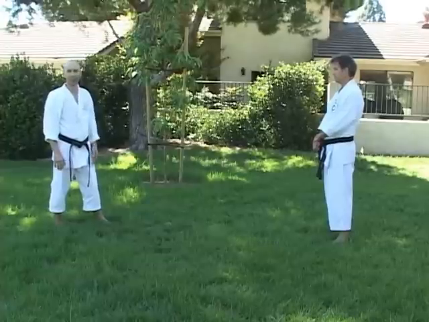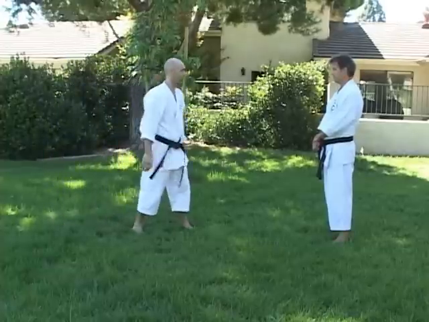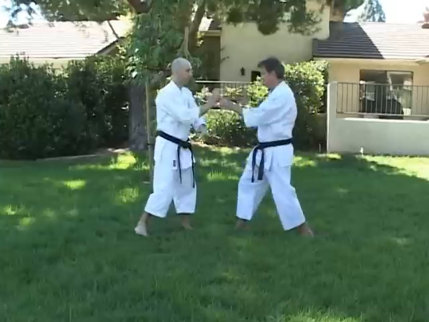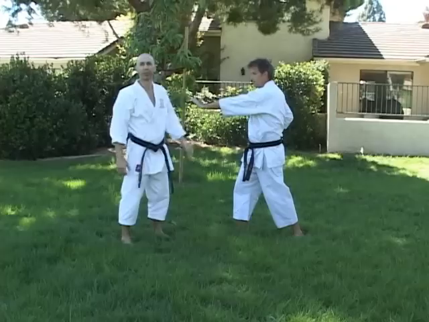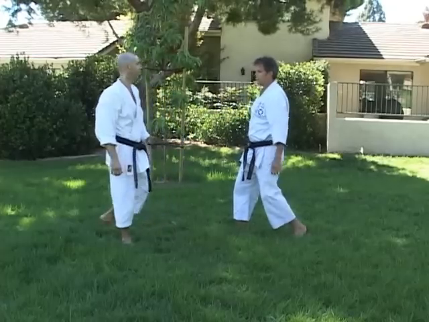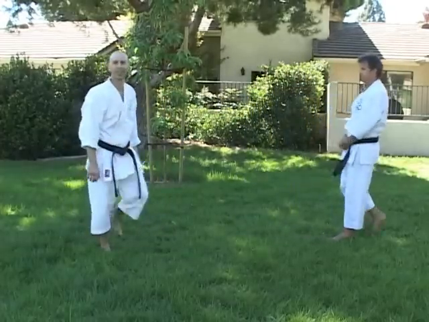So the bunkai doesn't need a lot of explanation. It's probably John coming in to grab or punch me. I'll break on that side, put this in here, go straight into here. It's very simple. How about the leg lift?